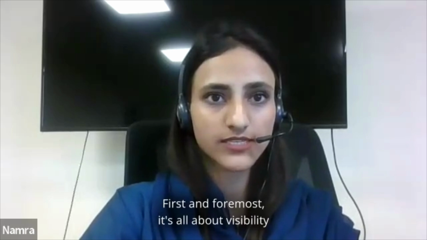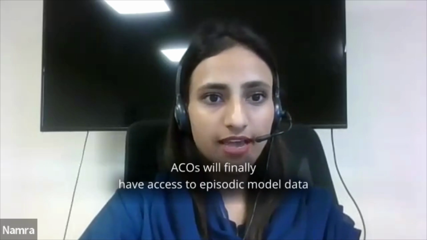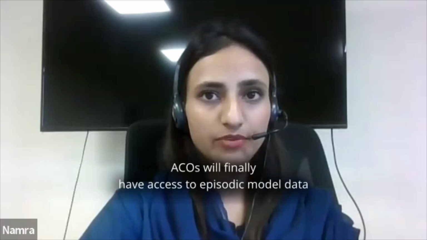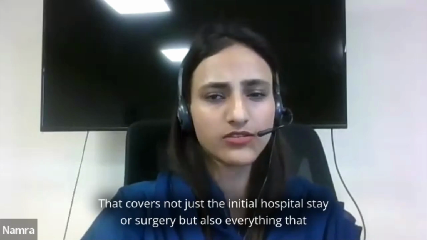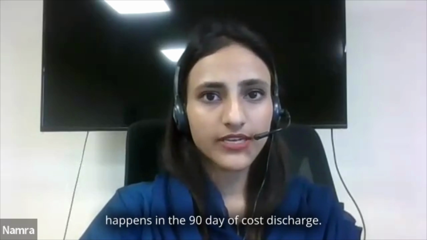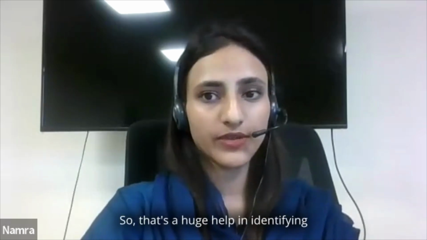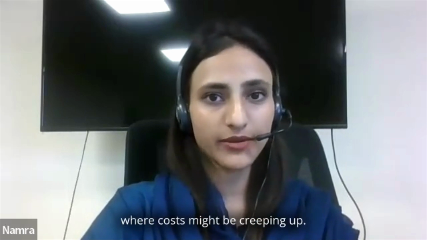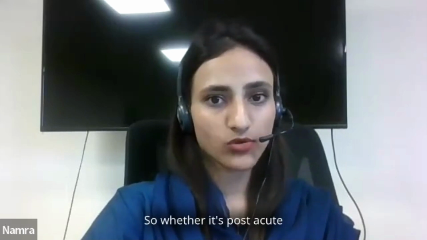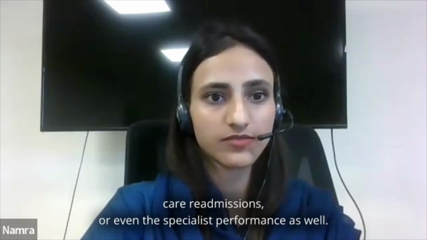First and foremost, it's all about visibility. ACOs will finally have access to detailed episodic level data that covers not just the initial hospital stay or surgery, but also everything that happens in the 90 days post discharge. That's a huge help in identifying where costs might be creeping up, whether it's post-acute care, readmissions, or even specialist performance.